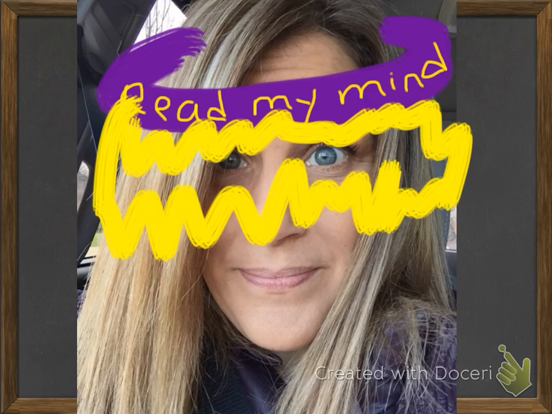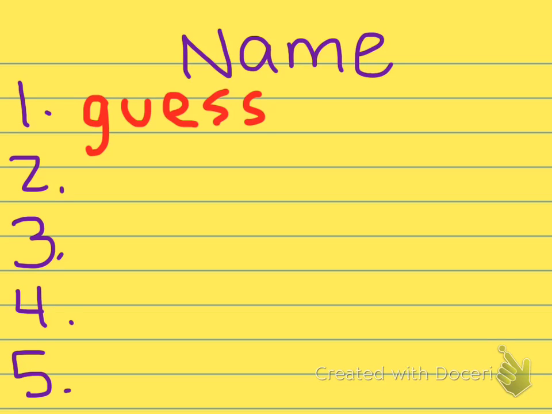Read my mind. So now on your sticky note, you have a word wall word written next to number 1. You've written your first guess. Remember, you can't change that guess, and it better be spelled correctly. Please look at the word wall and make sure you've spelled it correctly. We're practicing correct spelling. Okay, pause the video until you're ready for clue number 2.